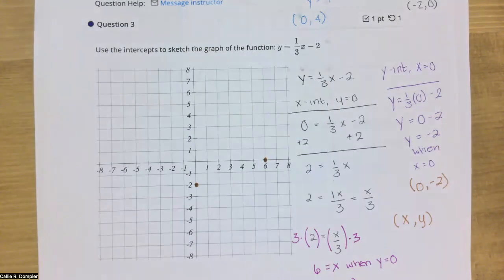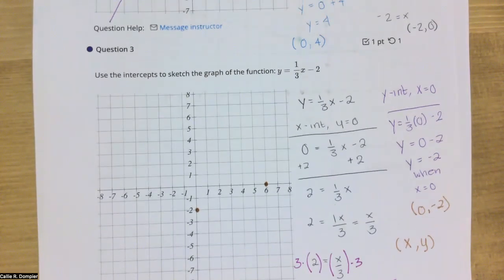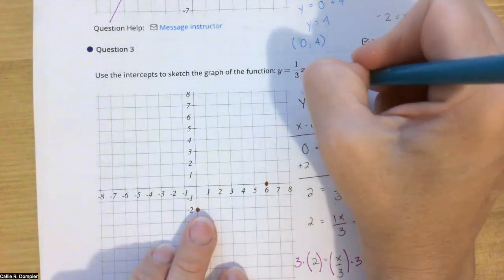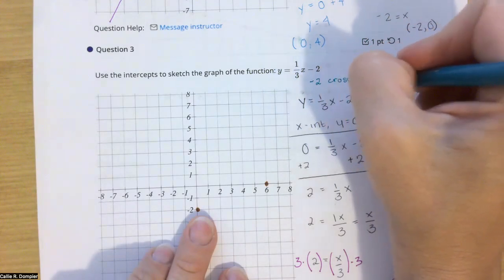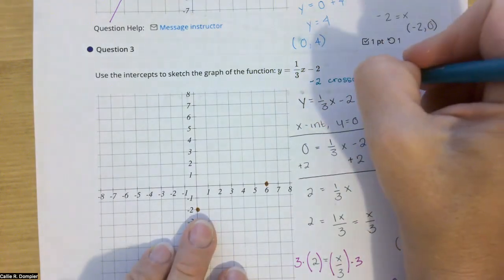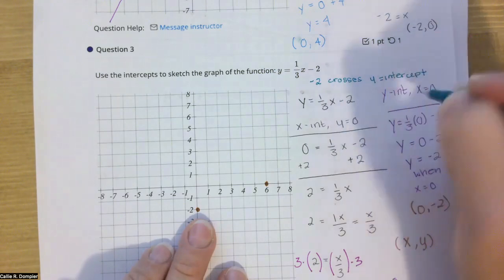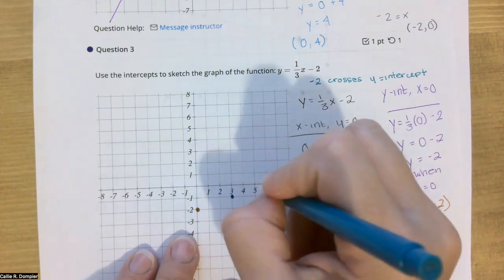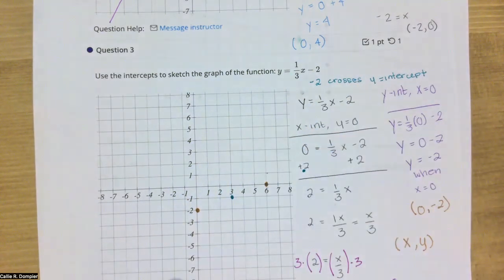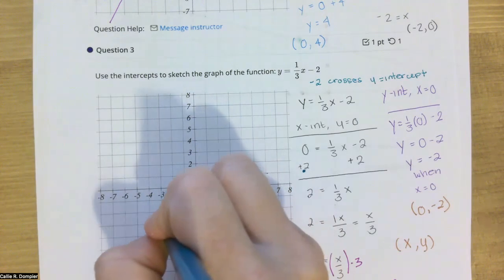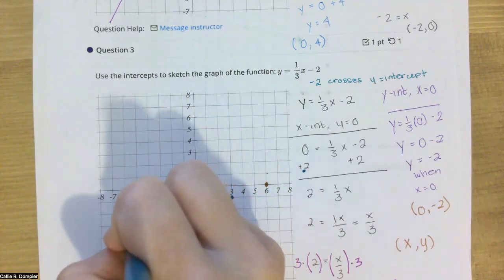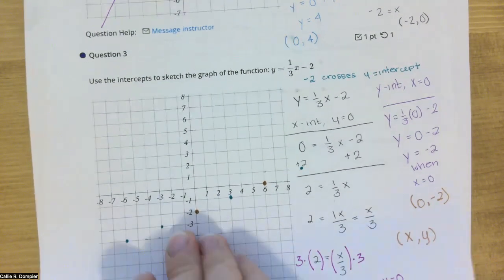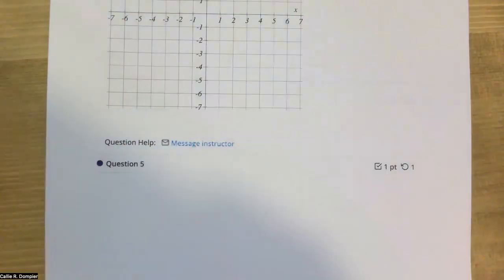Can we confirm that that is true with slope-intercept form? We can, because we start at -2. -2 is where it crosses the y-intercept. And then we're going to go up 1 over 3. Up 1 over 3. Up 1 over 3. Or you can go down 1, left 3. Down 1, left 3. And that will be our line. Again, you're welcome to check it in Desmos graphing calculator.